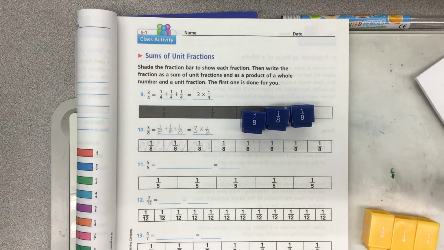See if you can finish up the page. Be careful, we're doing only unit fractions. See if you can finish up that page. This is like preschool. I know, right? Oh, one's going to finish the paper she did. It's preschool, it's not covering the lines.